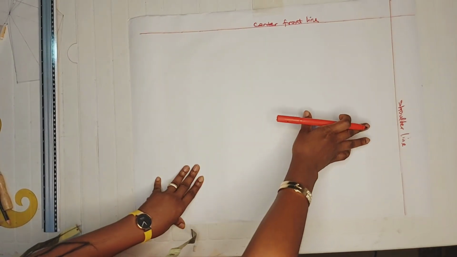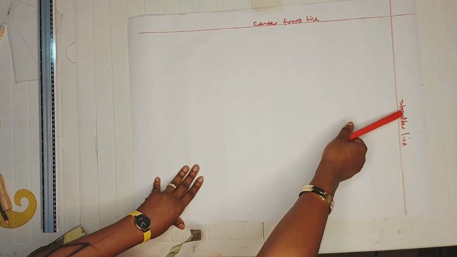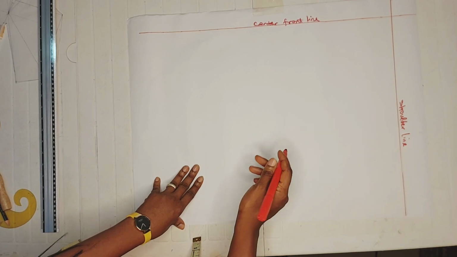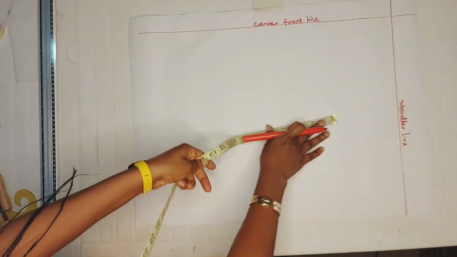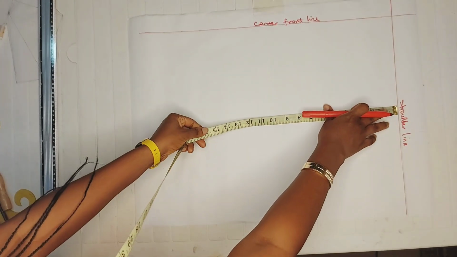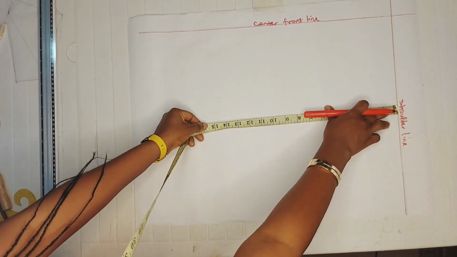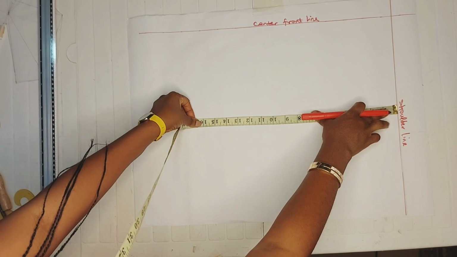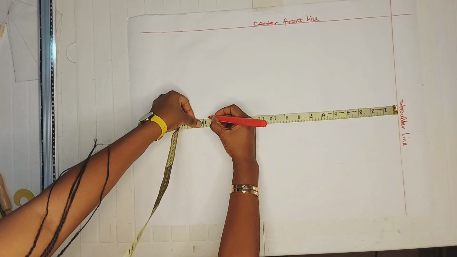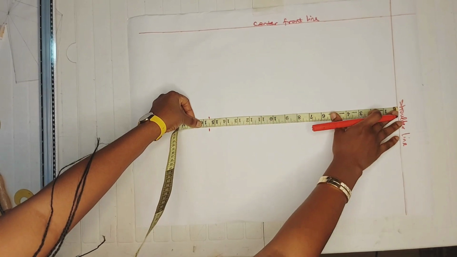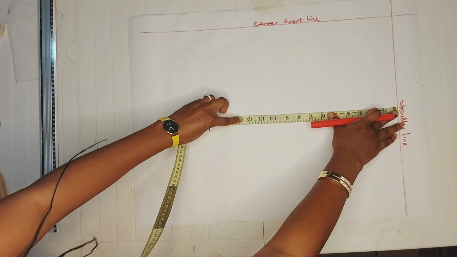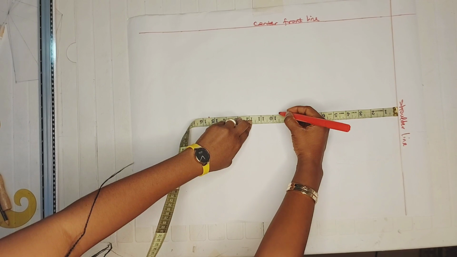So the next thing you want to do is to take all your vertical measurements. I mean the vertical measurements you took from your shoulder to waist, and shoulder to bust point.